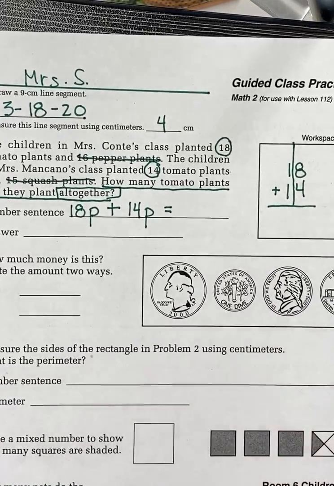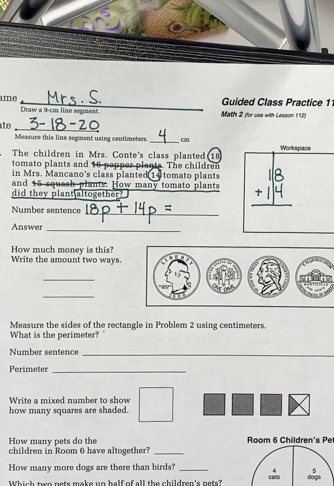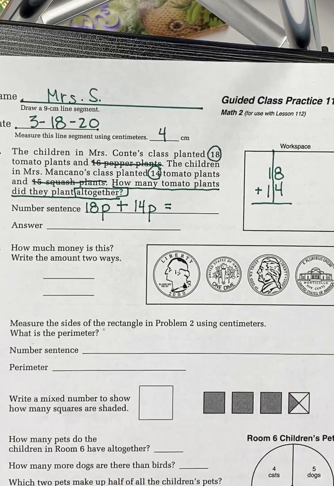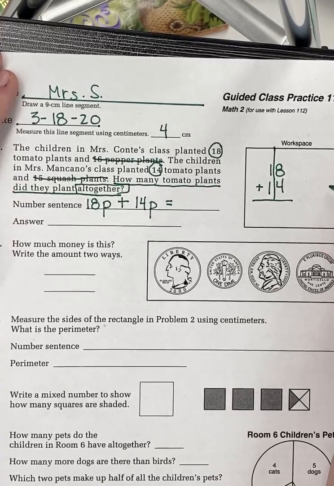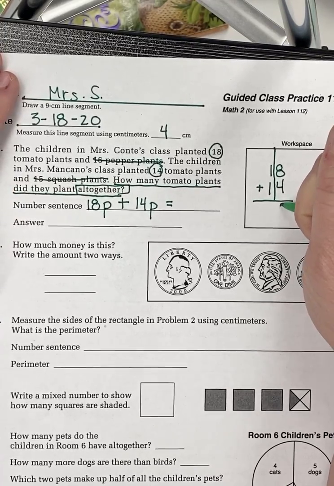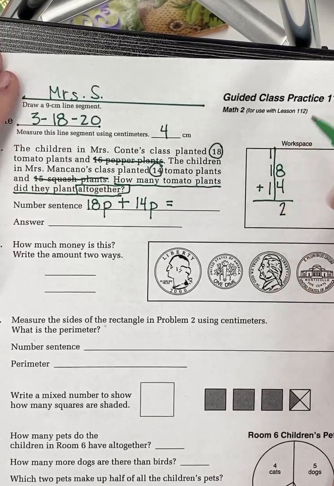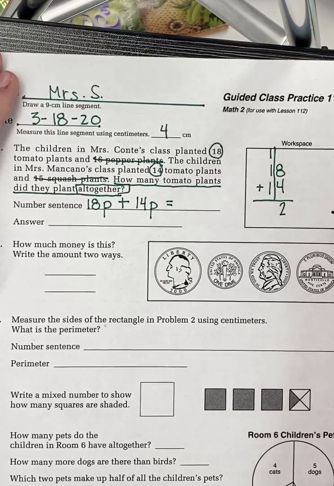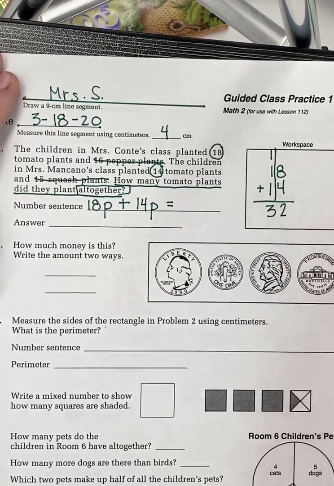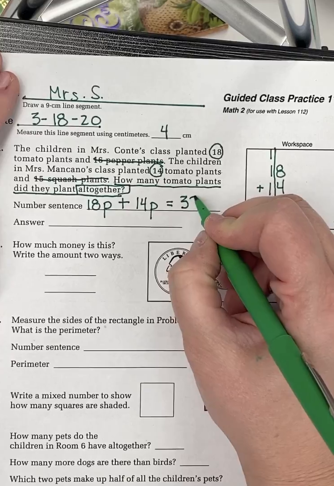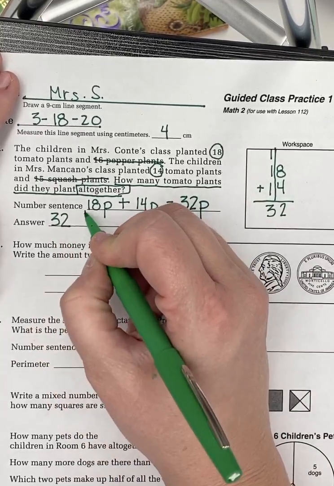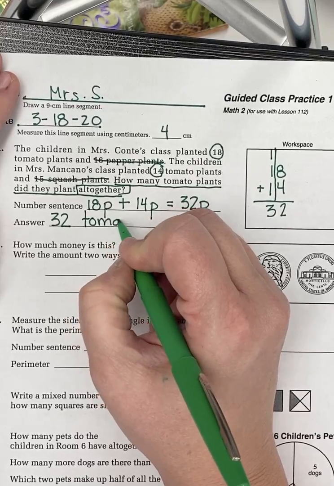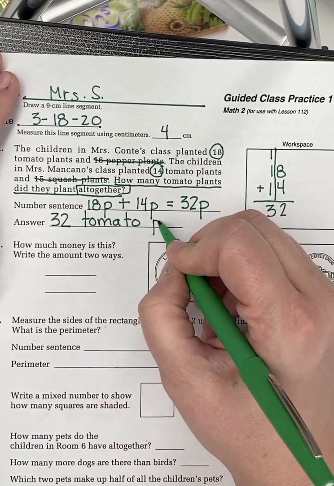So do I do my 1s first or my 10s first? Always my 1s. So 8 plus 4 is everybody? 12. Put down the 2, carry the 1. 1 plus 3 is 3. So my answer is 32 tomato plants.